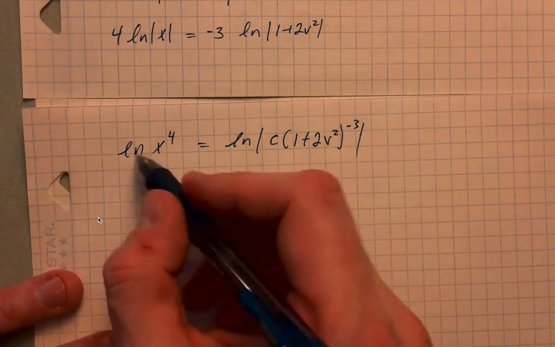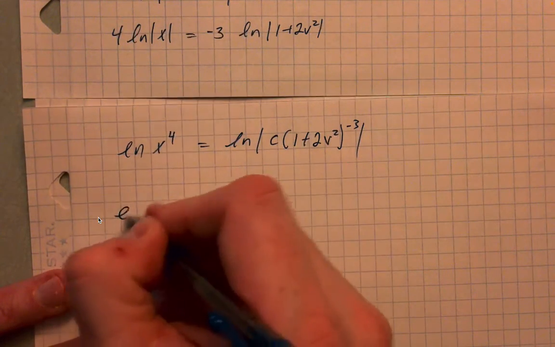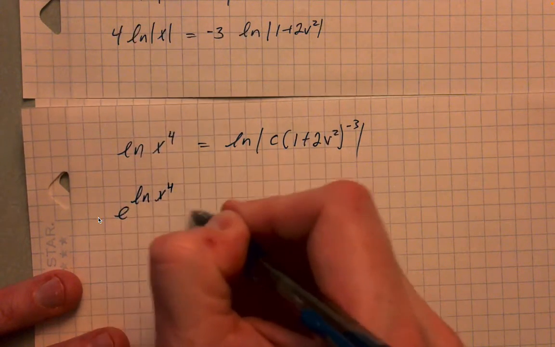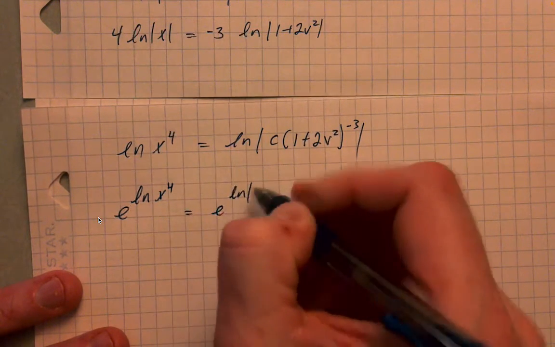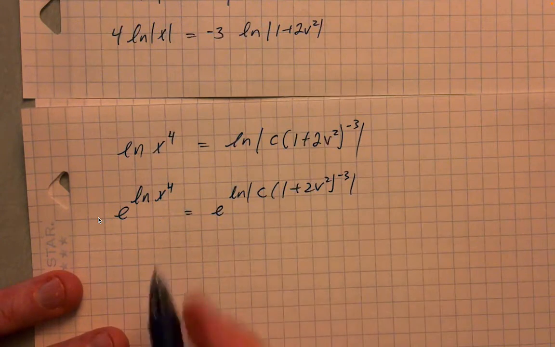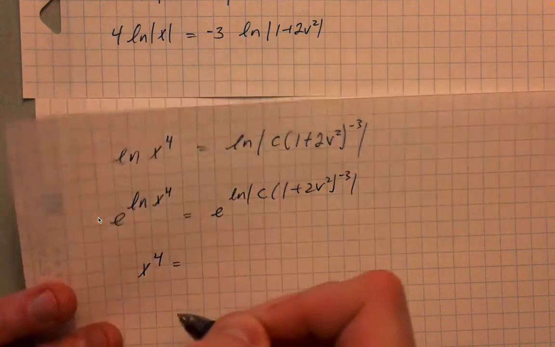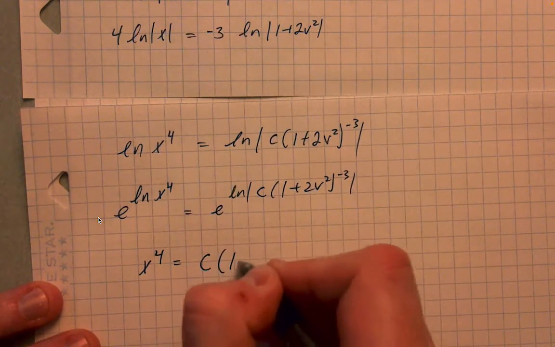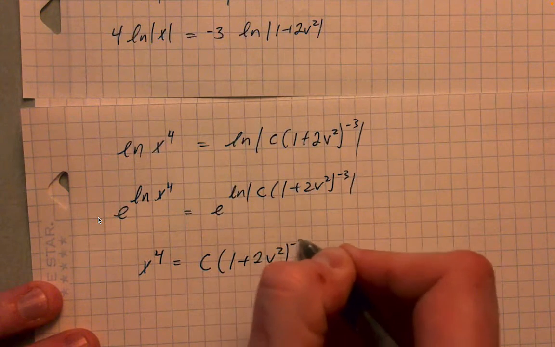And then we can use the e to the ln x to the 4th equals e to the ln of c times 1 plus 2v squared to the negative 3rd power. And so that means x to the 4th is equal to c times 1 plus 2v squared to the negative 3rd power.